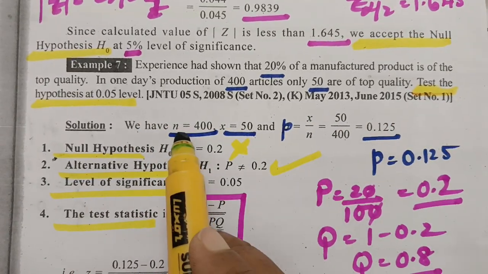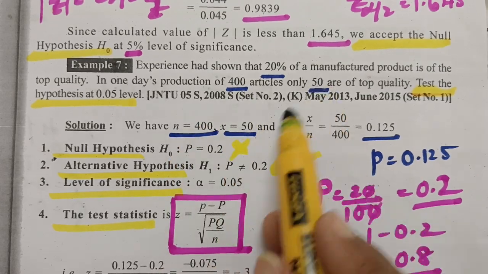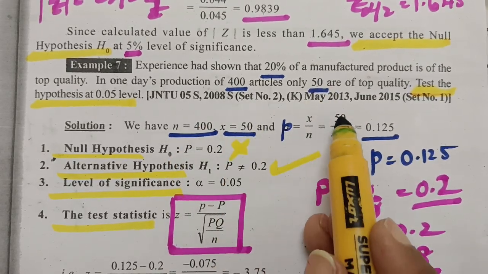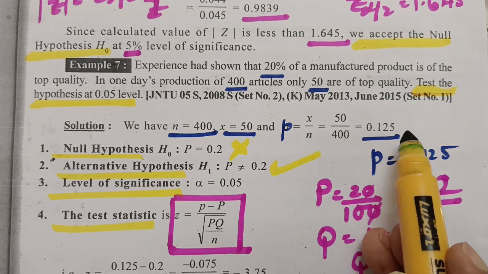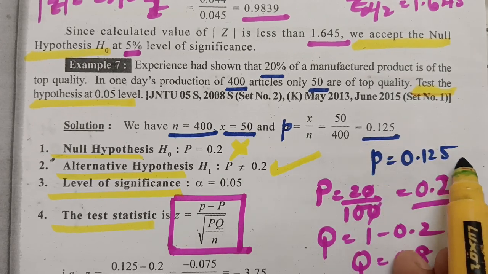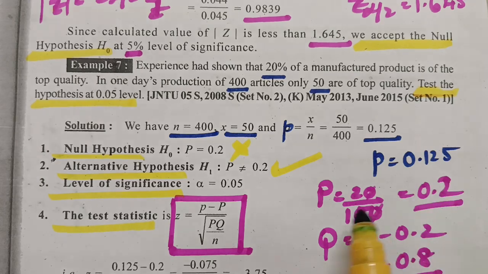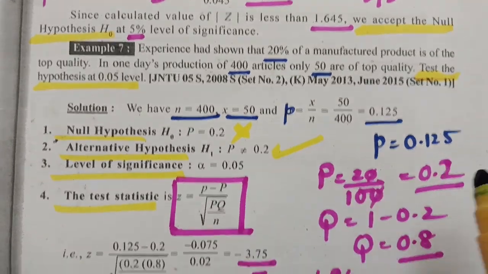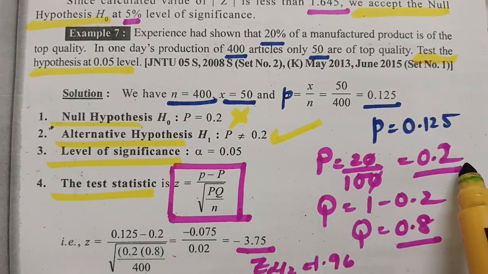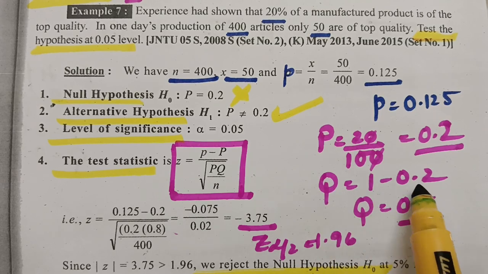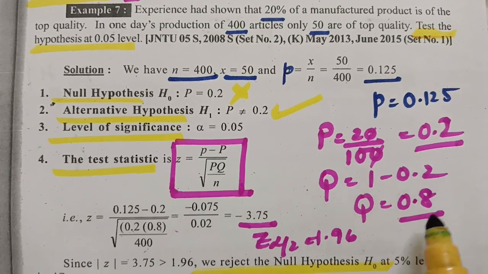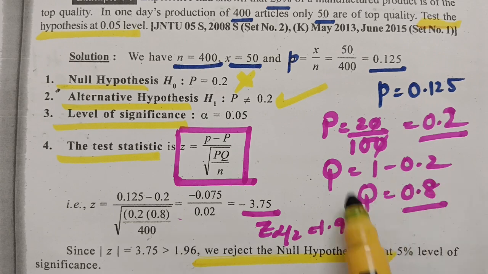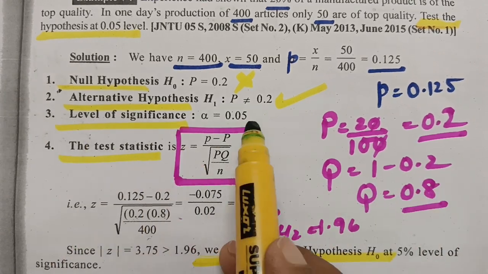Please observe repeatedly as a question. And here N is equal to 400, X is equal to 50, small p is equal to X by N, that is 50 by 400. This is 0.125. Small p value we got as 0.125. And capital P value is equal to 20%, that is 20 by 100. This is 0.2. Q value is equal to 1 minus P, that is 1 minus 0.2, which is equal to 0.8. So all the values are ready and level of significance is 5%.